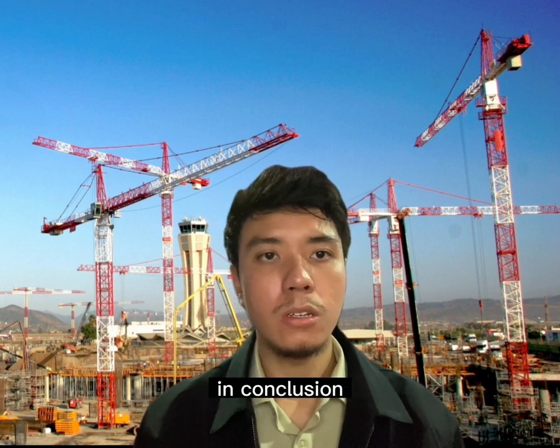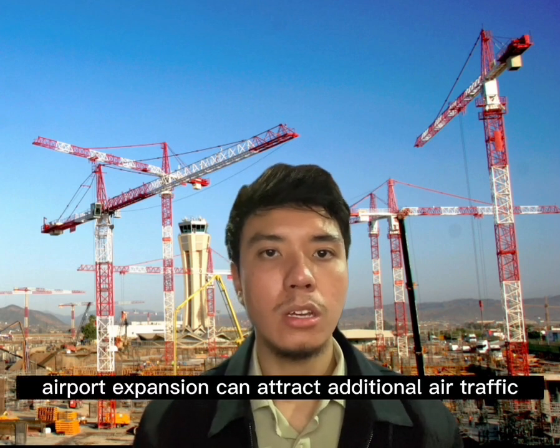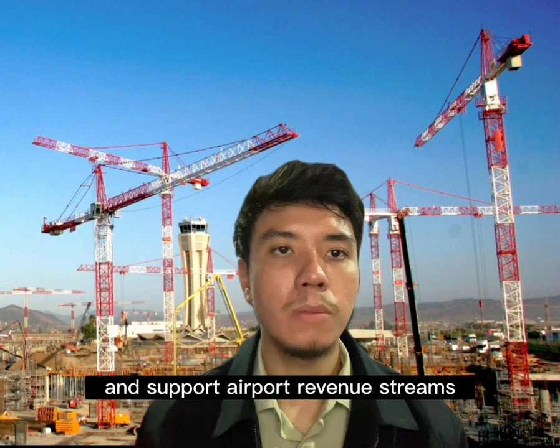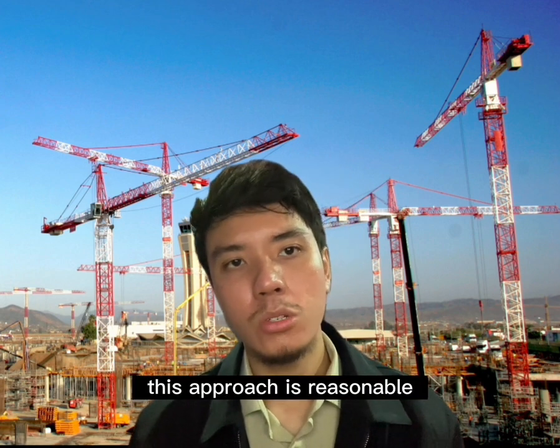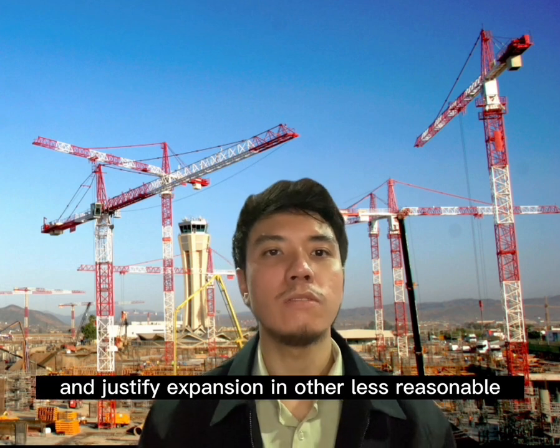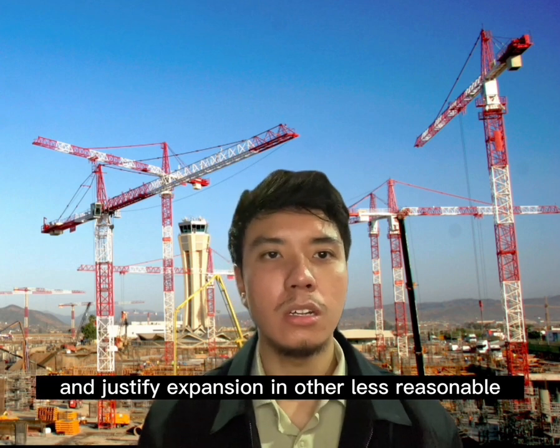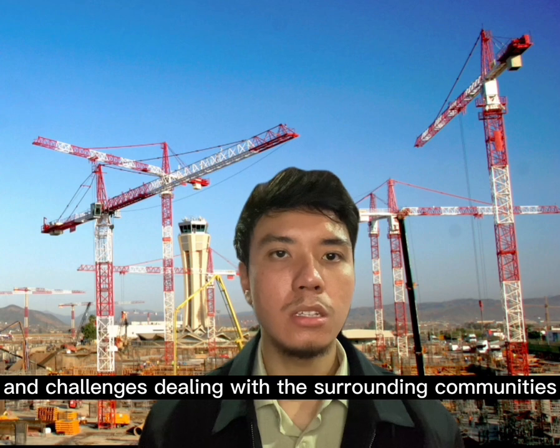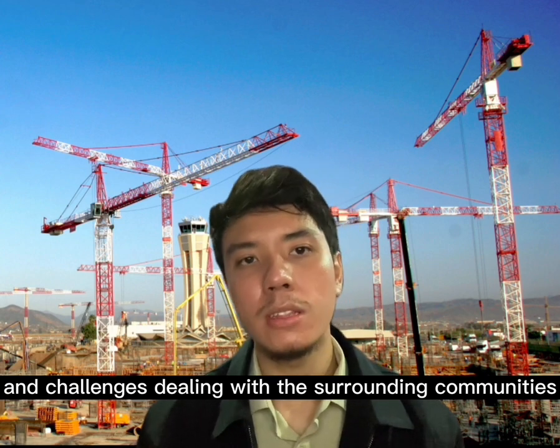In conclusion, airport expansion can attract additional air traffic and support airport revenue streams. In some scenarios, this approach is reasonable and justifies expansion. In others, it is less reasonable and challenging when dealing with the surrounding communities.